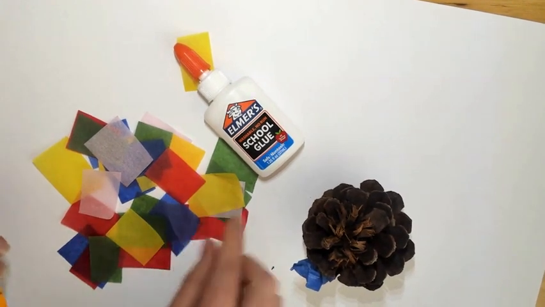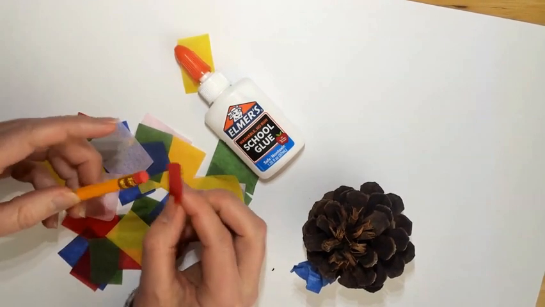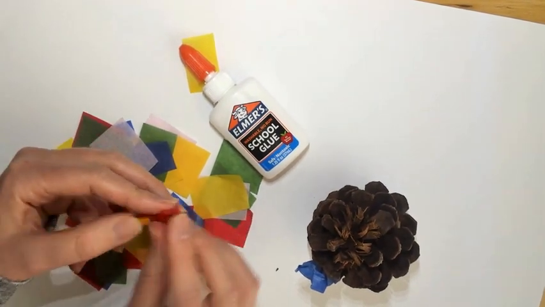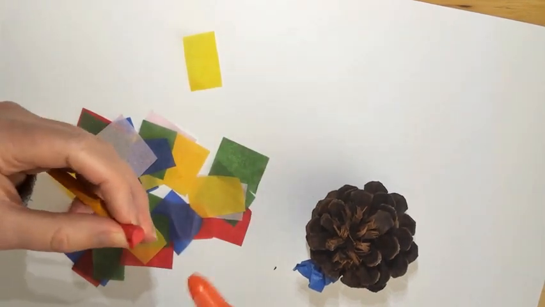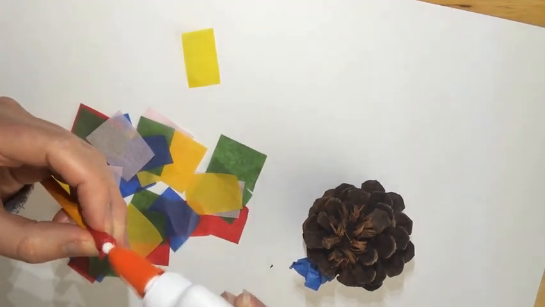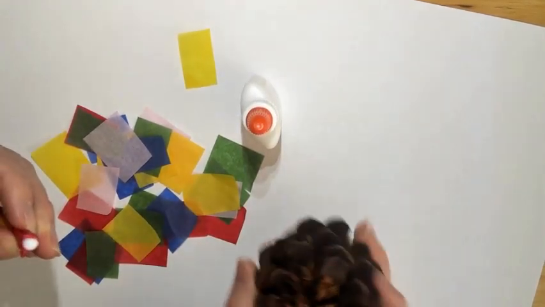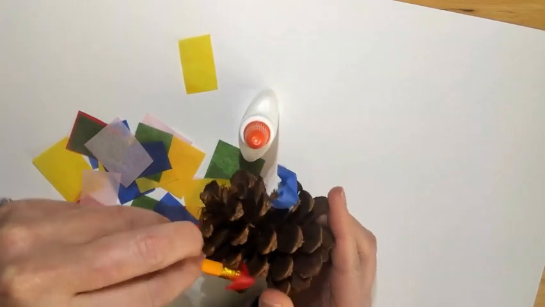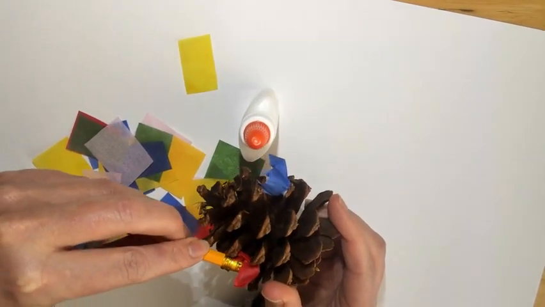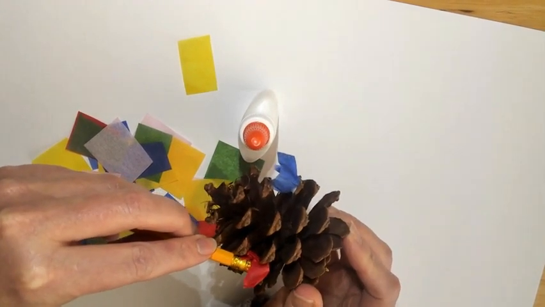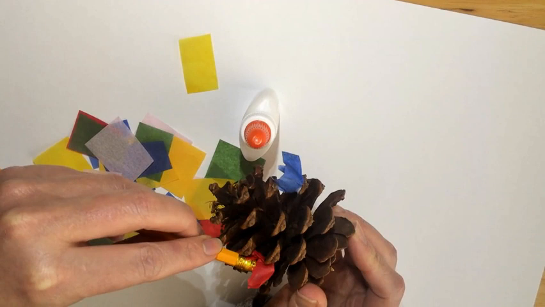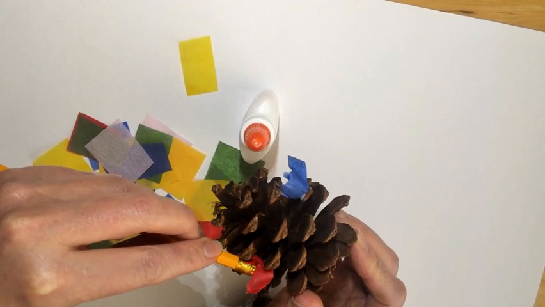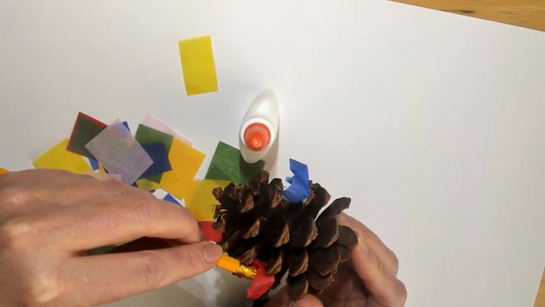Then you're going to grab another piece of tissue paper. However you want to do your lights is up to you. I'm going to choose a variety of colors, but maybe you want a Christmas tree that has all one or two colors on it. You're going to dip your glue on it again. Just need a drop. Find a new spot on your tree. Hold it in there and do your counting again, to 20.